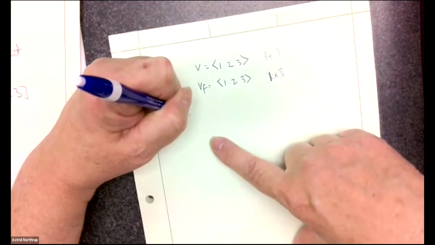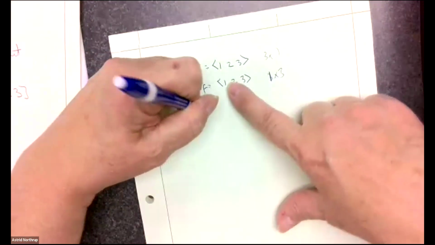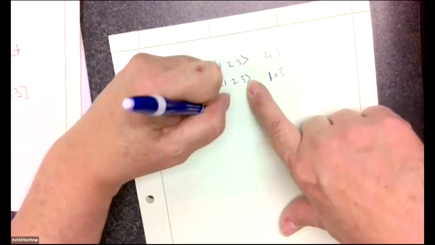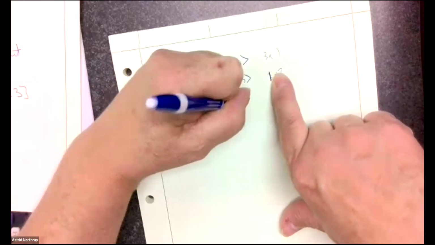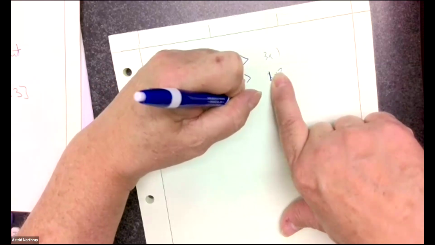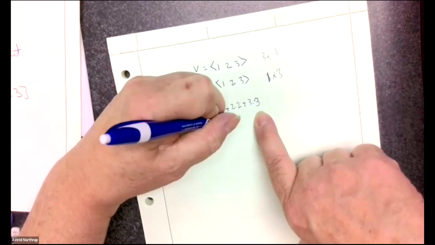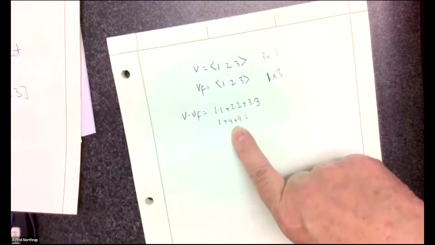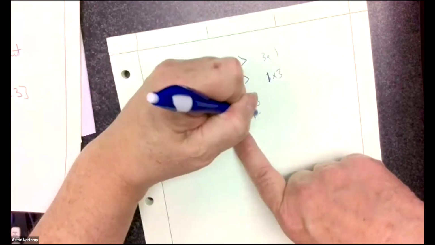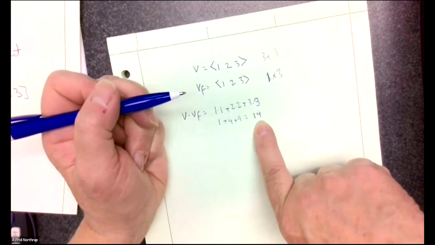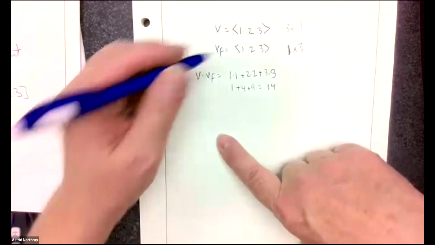The dot product of these two would be just the first elements multiplied together, plus the second elements multiplied together, plus the third elements multiplied together. So that's 1 + 4 + 9, which is 14. You said 14? Okay, good. Then at least we're doing okay there.